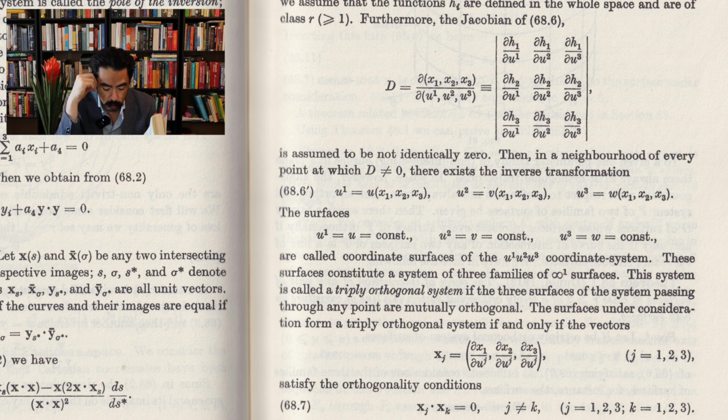The surfaces where u1 equal to u equal to a constant, u2 equal to v equal to a constant, and u3 equal to w equal to a constant, these surfaces are called coordinate surfaces of the u1, u2, u3 coordinate system. These surfaces constitute a system of 3 families of first order infinity surfaces. Infinity 1 surfaces, not exactly sure on the proper way to read that, but we'll go with it.